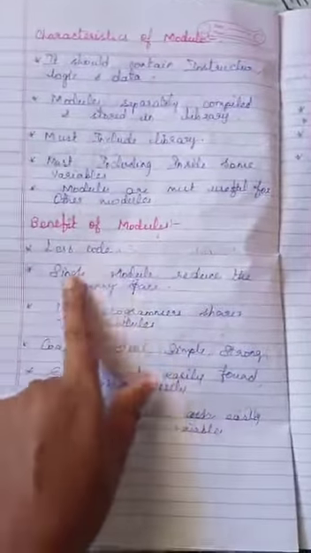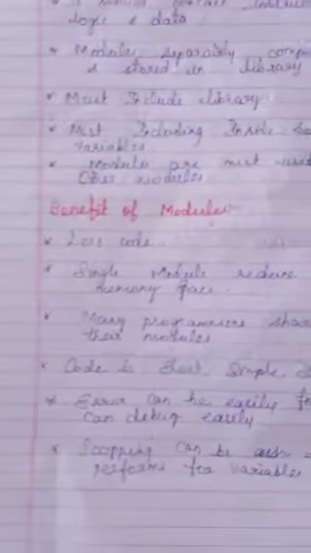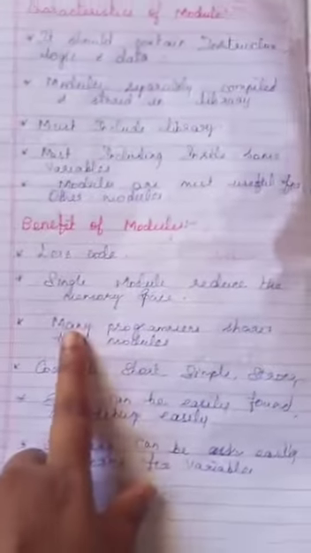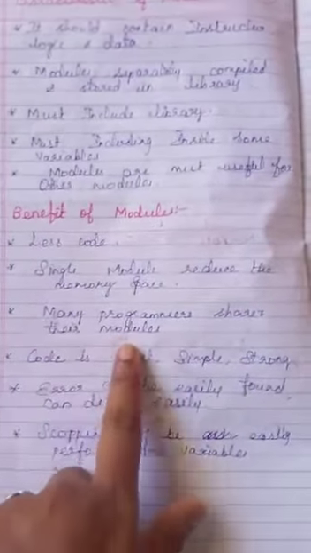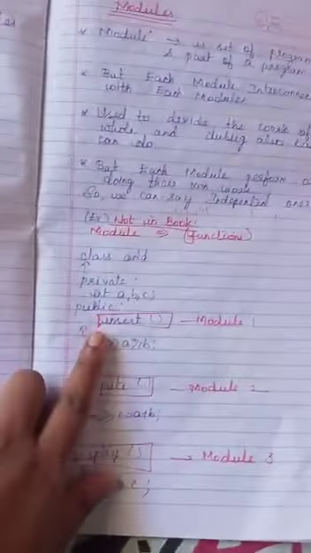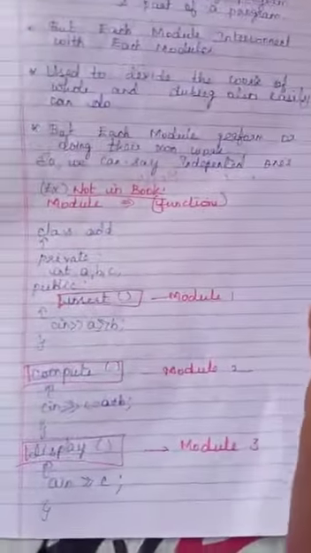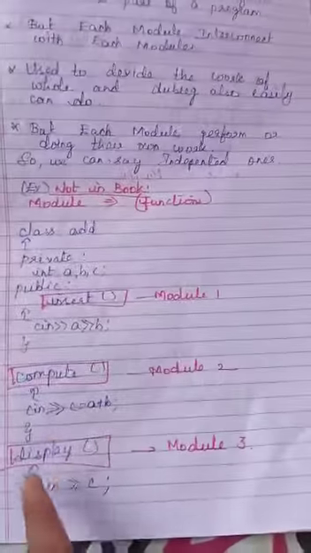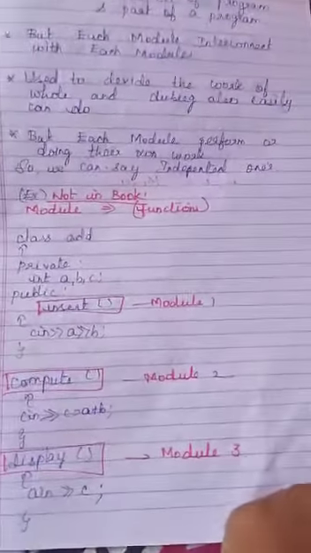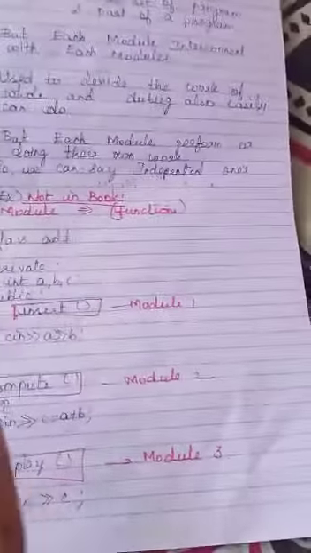The second one is that a single module reduces the memory space. For example, when we are using the array concept, it reduces the memory space because of the modules. The next one is that many programmers share their modules. For the subtraction program, if you are creating a separate subtraction class, we can share the display module with the subtraction class. So we can share the modules with other classes and other programs also.